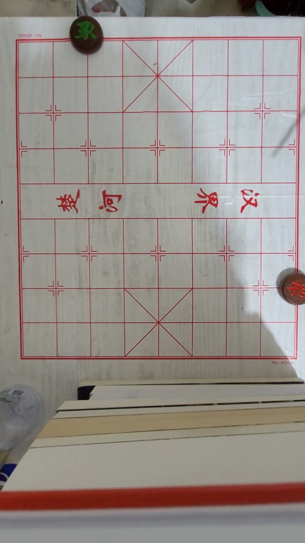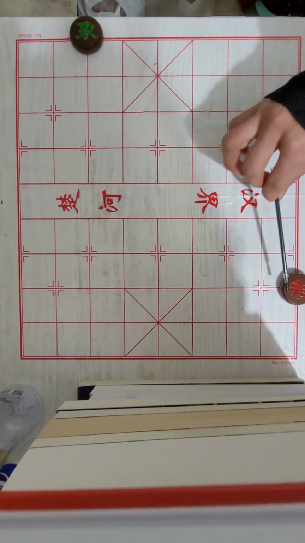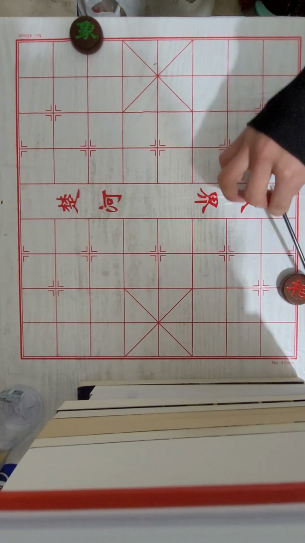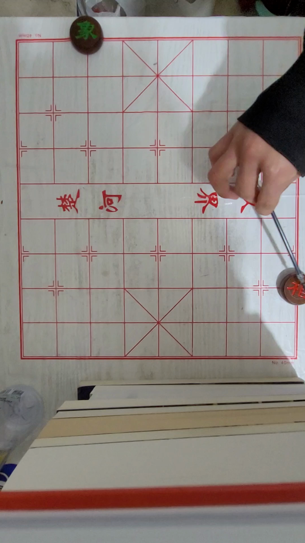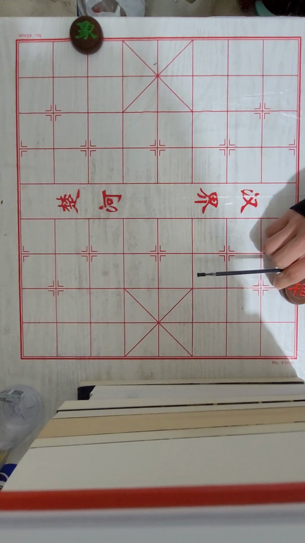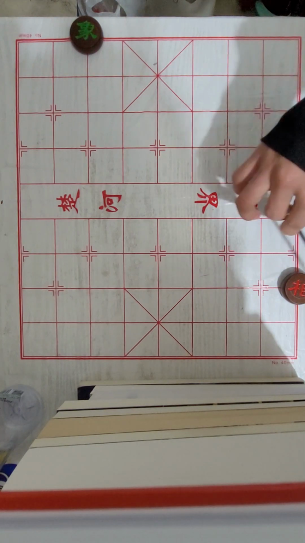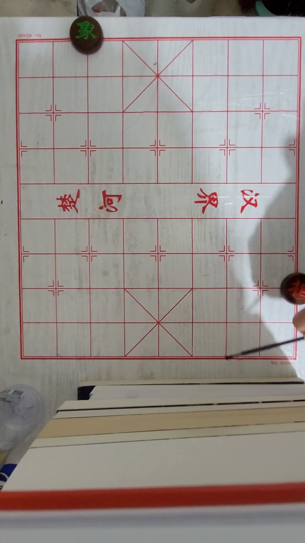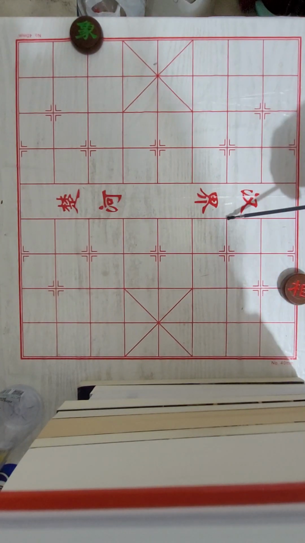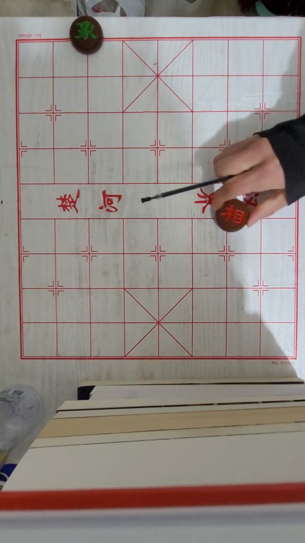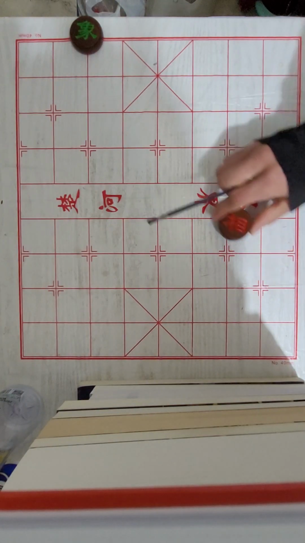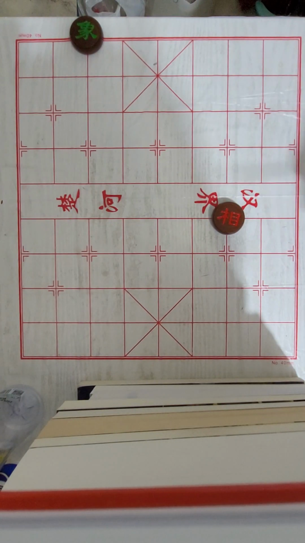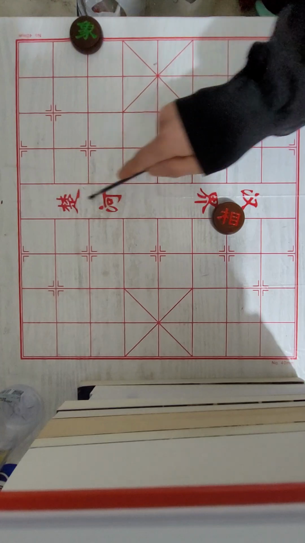So, where can he go now? This position or this position. But the elephants can never cross the river.